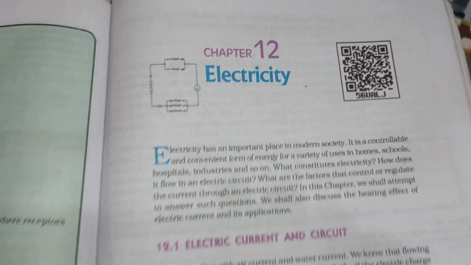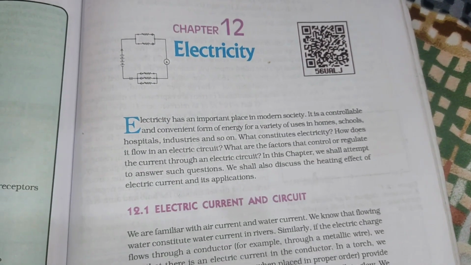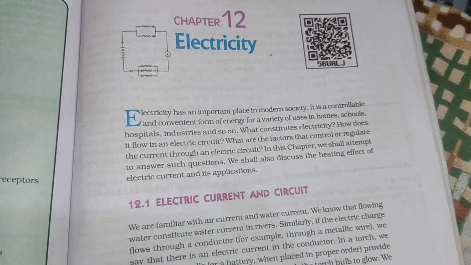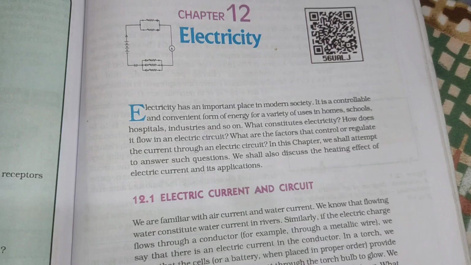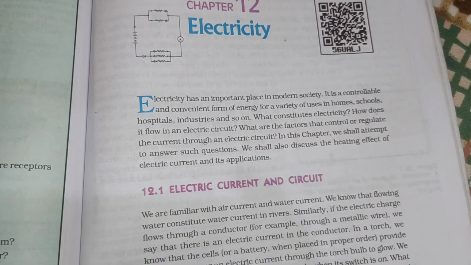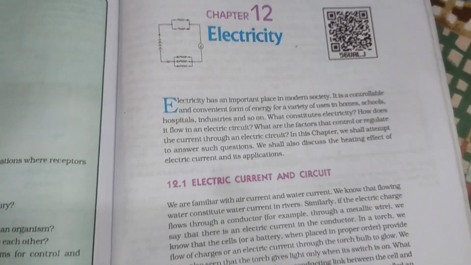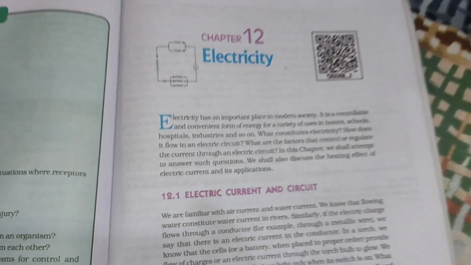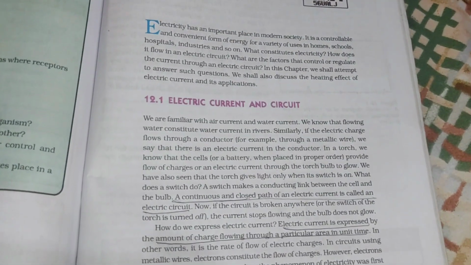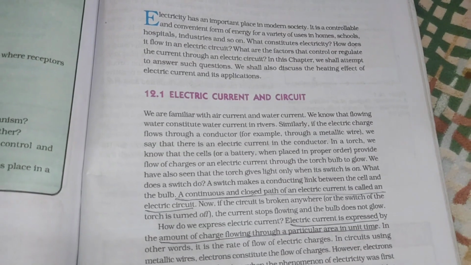So electricity means current. It plays a very important role in our modern society. As we know, without current, is it possible to live? No. In homes, schools, hospitals, industries and all other sectors, we use a convenient form of energy called electricity. So we will discuss in this chapter about the current, the heating effect of electric current and its applications.